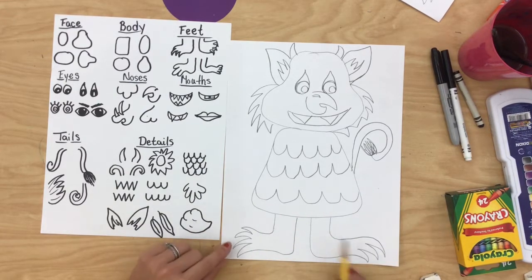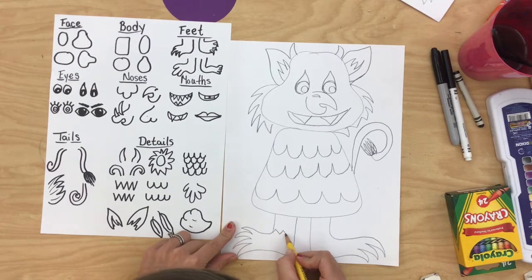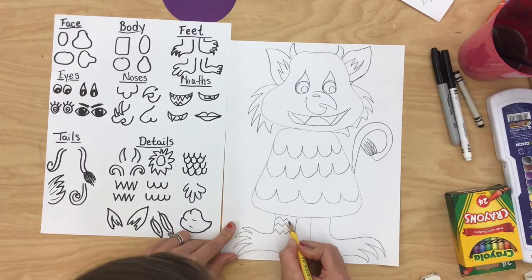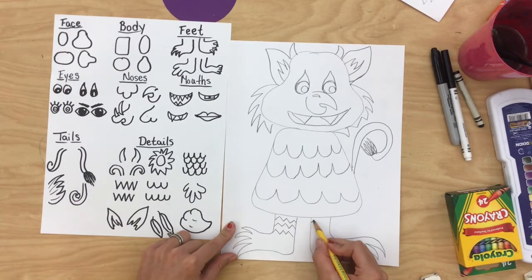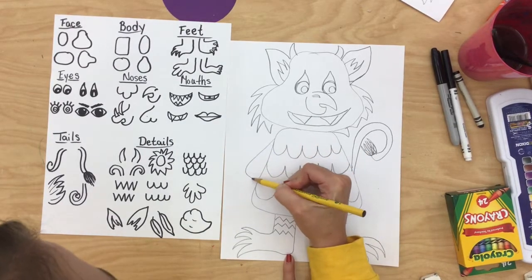Next, on his legs, I'm gonna give him a zigzag line to make it kind of look spiky. And I also want to give this guy some arms.